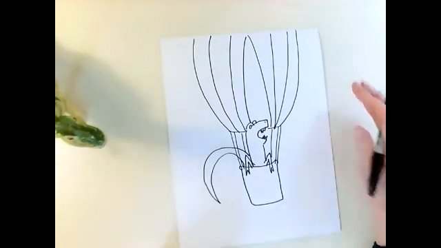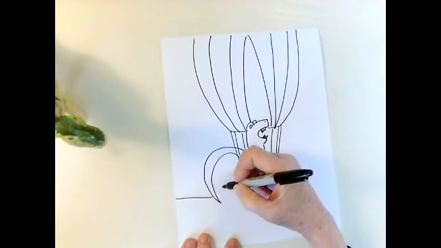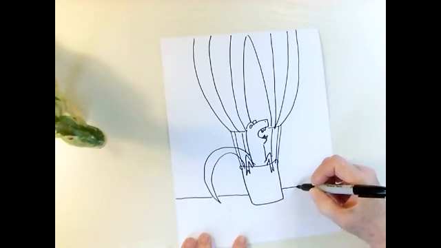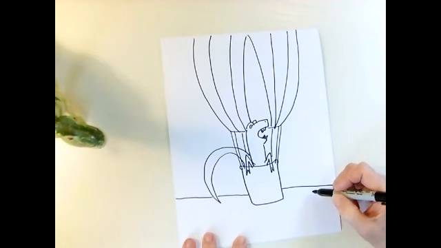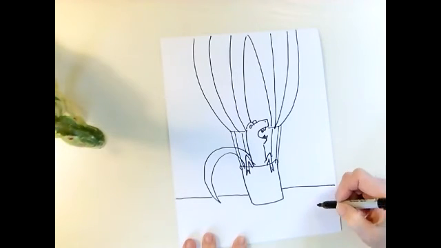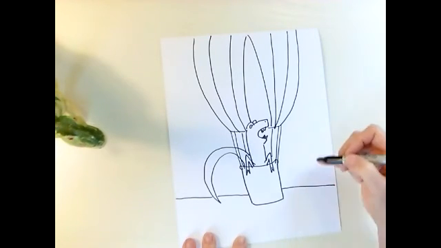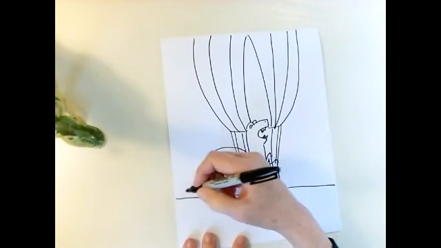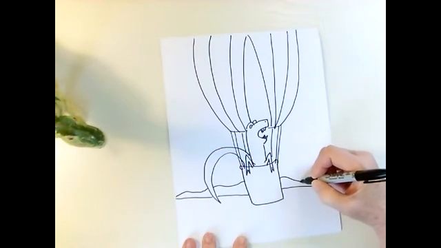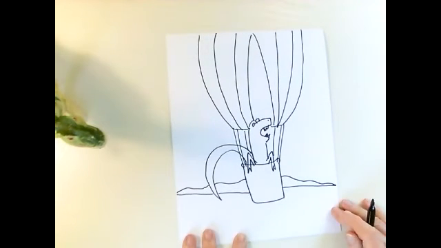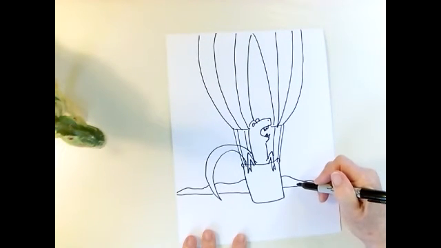Well, one thing I can do is add a background. So I'm going to draw a horizon line. A horizon is where it separates the sky from the land or the sky from the sea. Just depends on what's below and what's above, but it's pretty much always sky up here. And then I'm going to draw a mountain range behind her. So now I have a background.